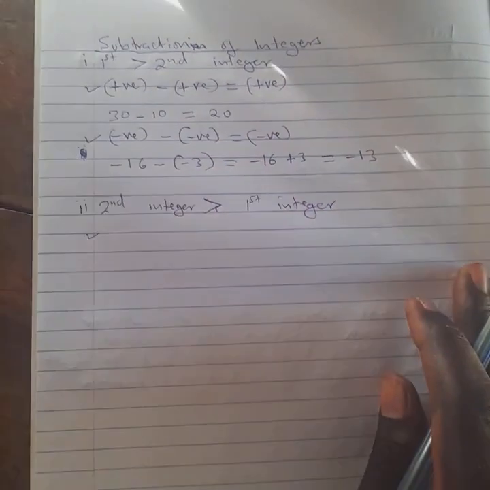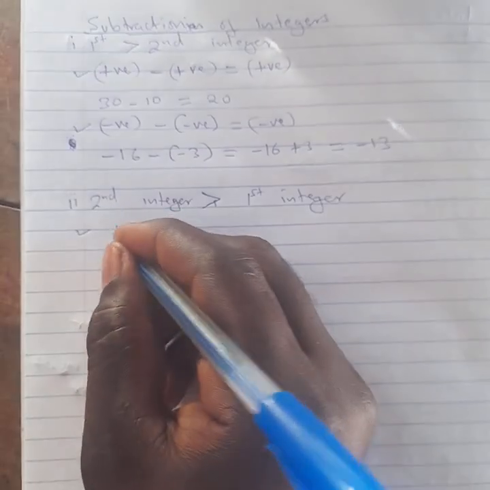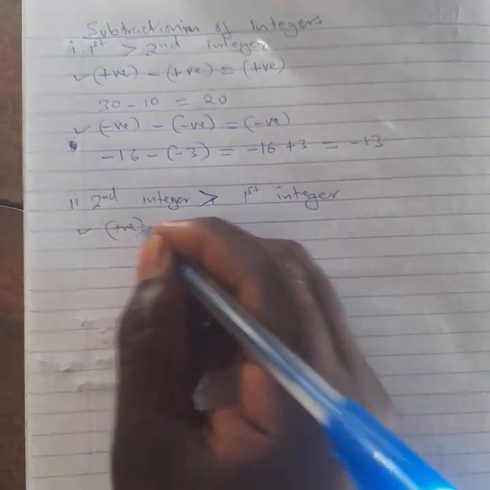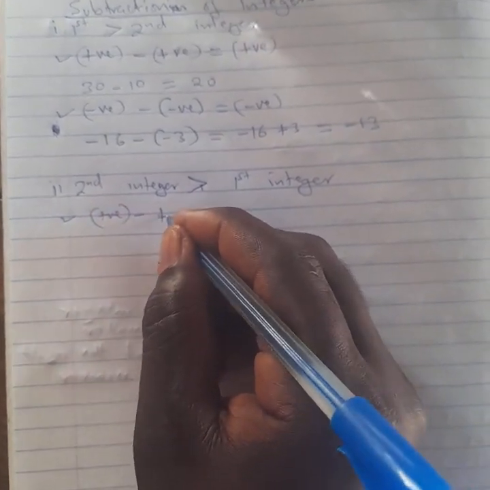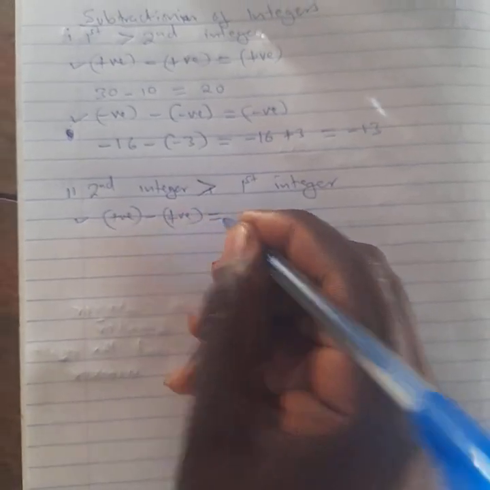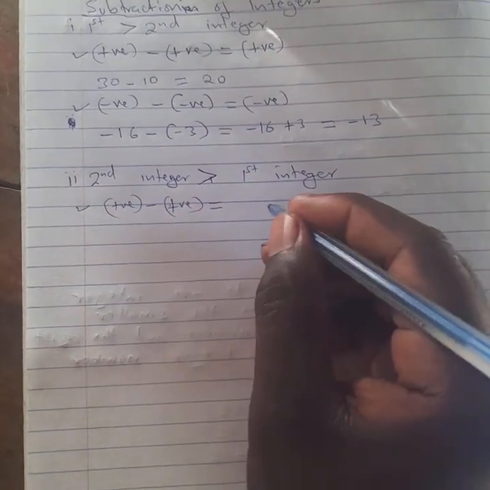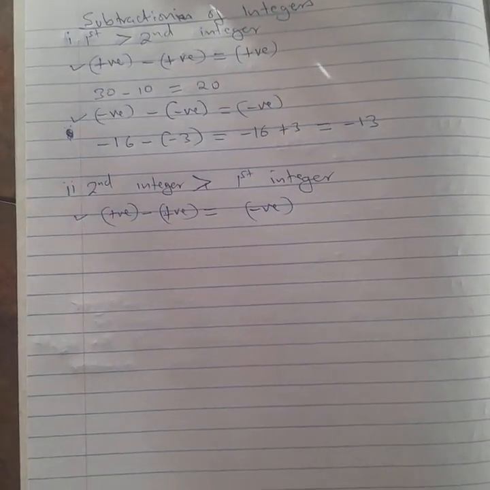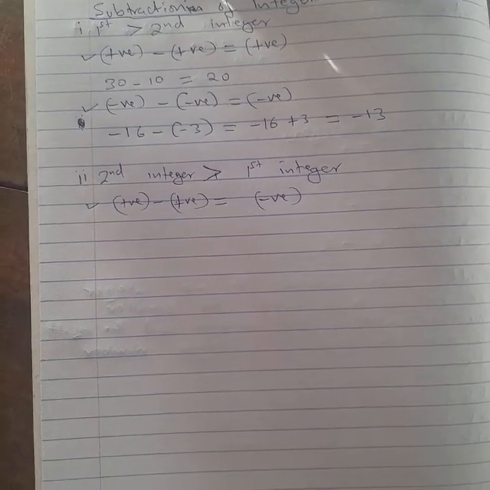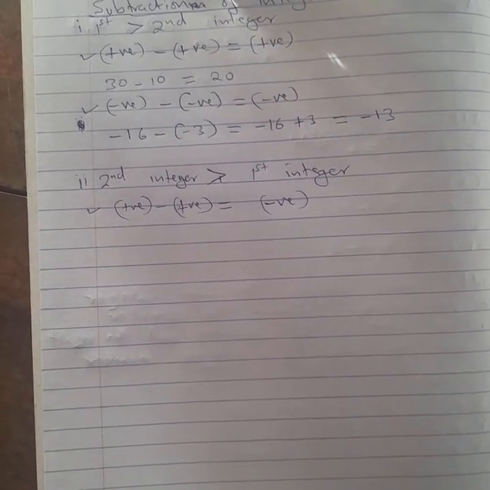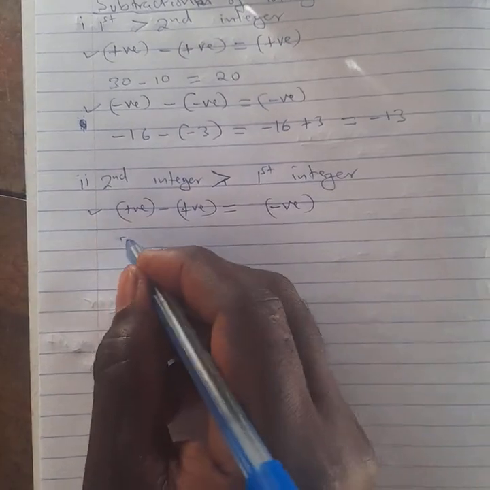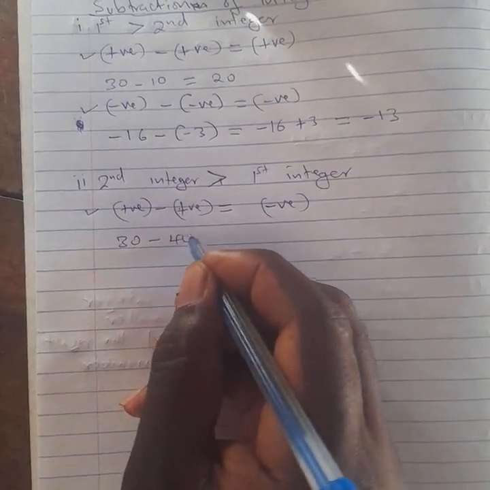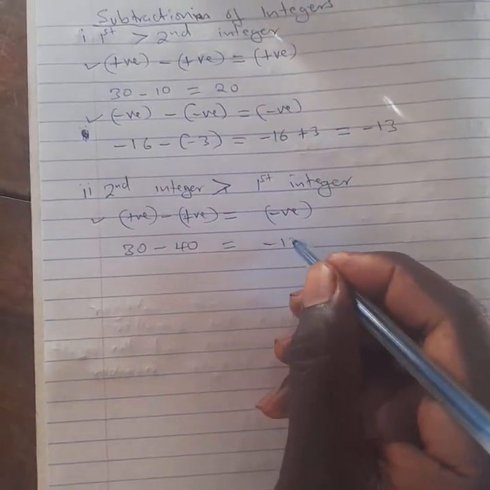Part 1 of it, we are going to have a positive subtract a positive. The answer there will be a negative. That is, if the first integer is less, then the answer will be a negative. For example, if we take 30 minus 40, the answer will be negative 10.